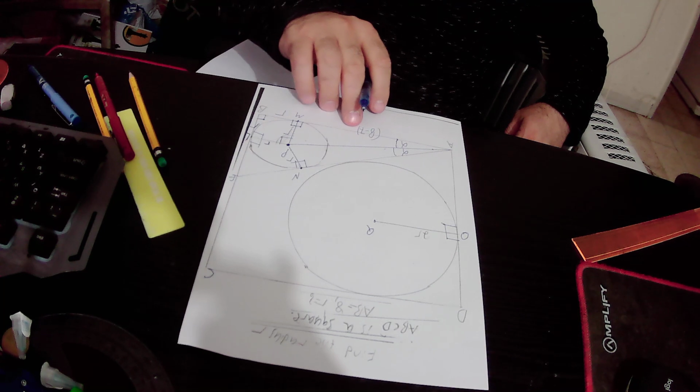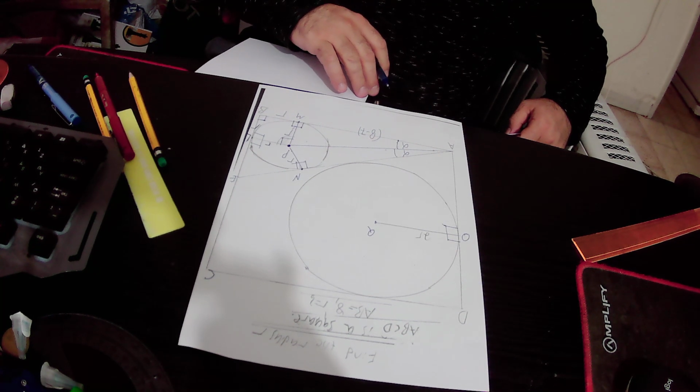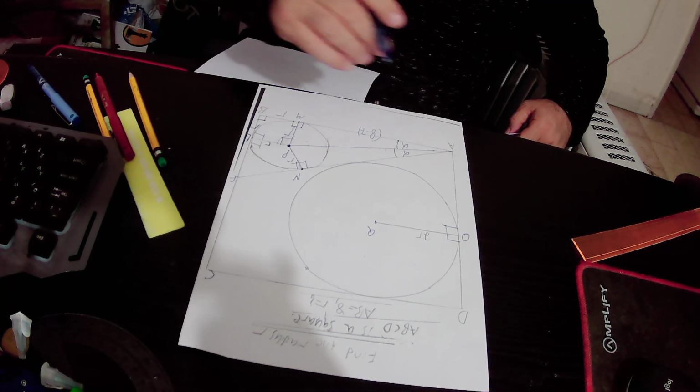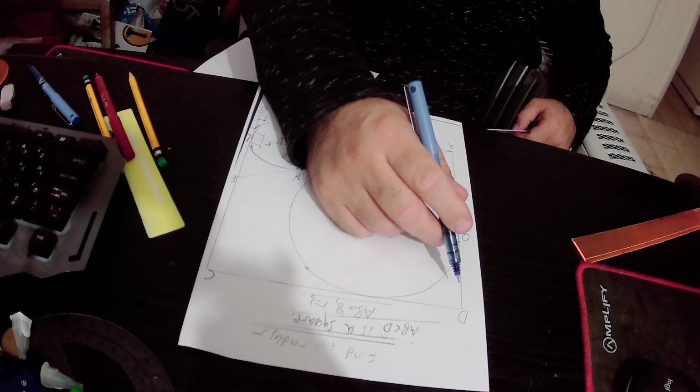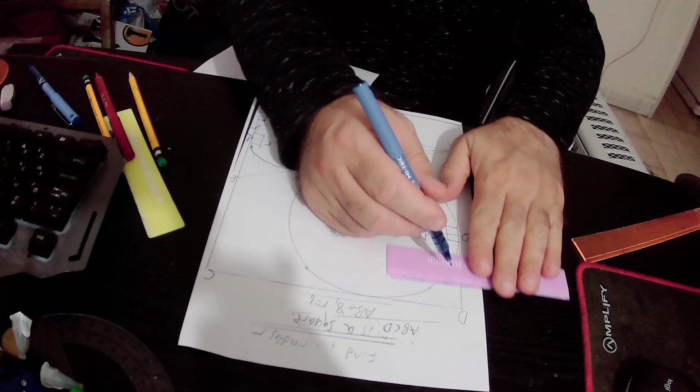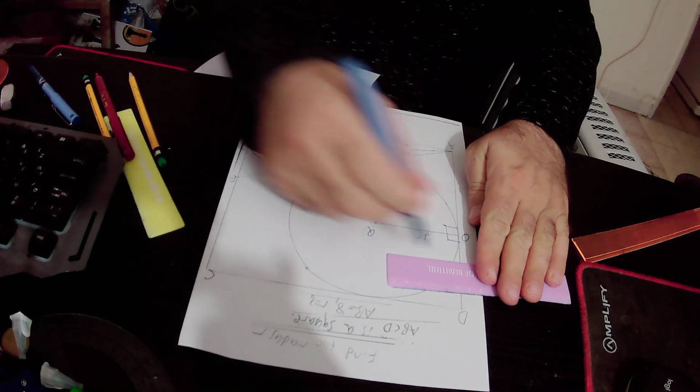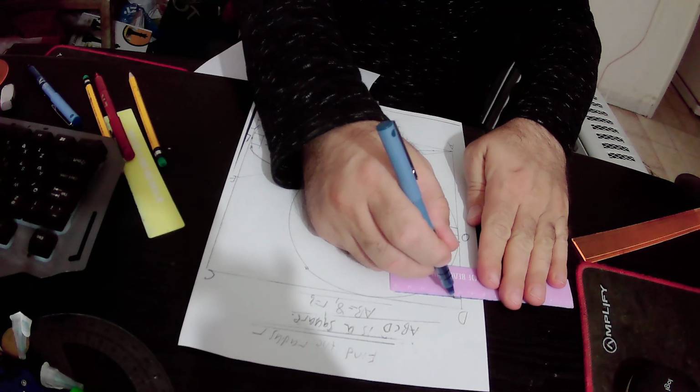Okay? And we also know that all four angles of a square are right angles, so this angle ADC is a right angle, it equals 90 degrees.